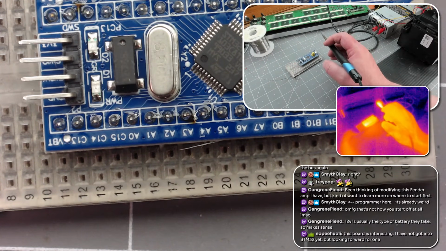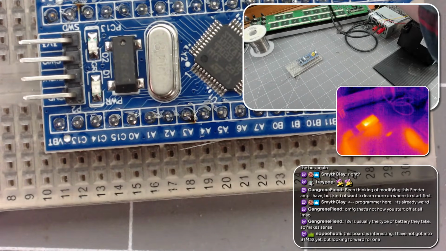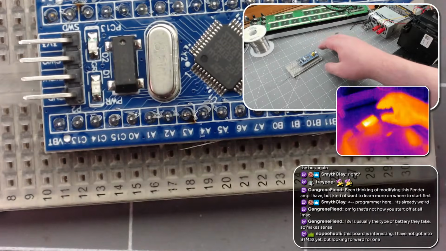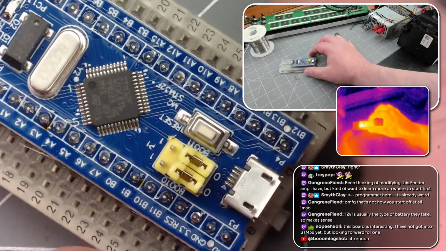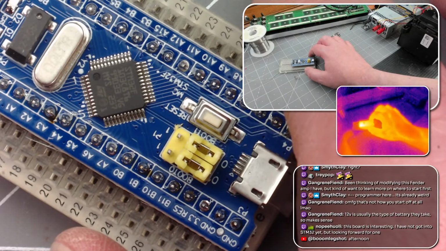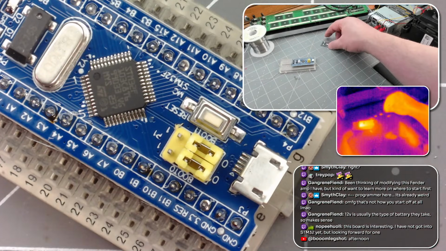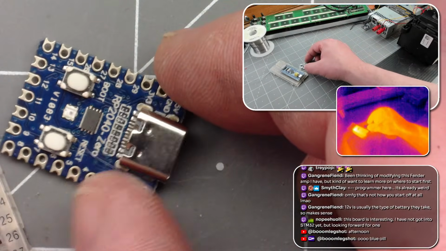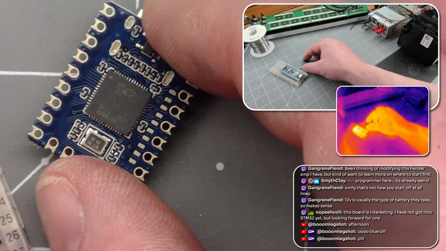The board's interesting. I've not tried this STM32 yet, but I'm looking forward to one. I think it's not new. I think this is very old, because I couldn't find a lot of blue pills on the Amazons. I think the RP2040 is just as capable, and you can get these for a lot cheaper.